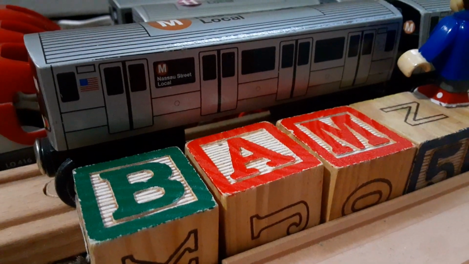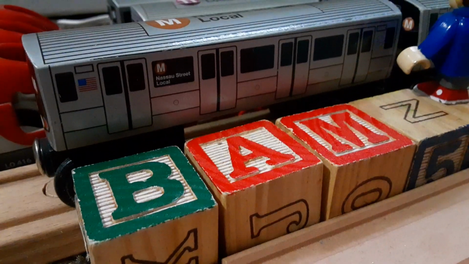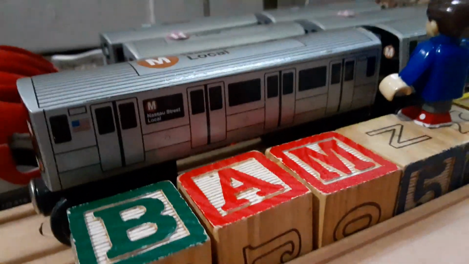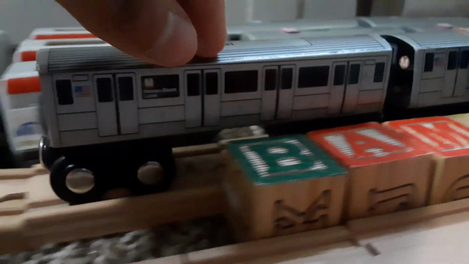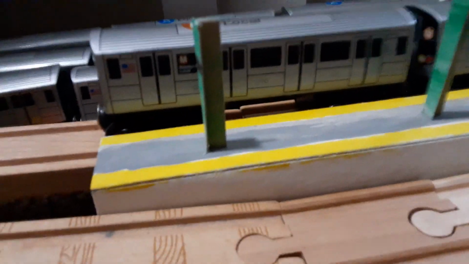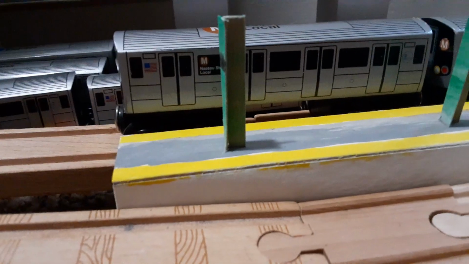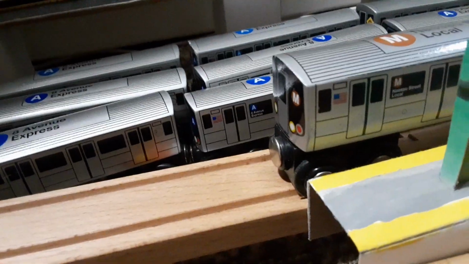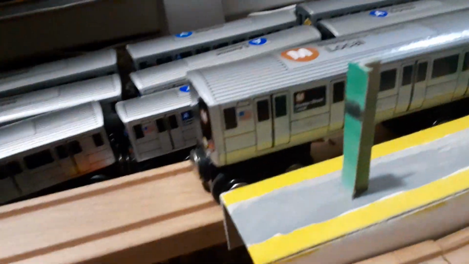So yeah, we're gonna park right here. We're gonna move on up the ramp again. You know the drill. We're gonna stop here. Jesus, the lighting in here, man. It just pisses me off sometimes that the lighting is just so terrible in here.